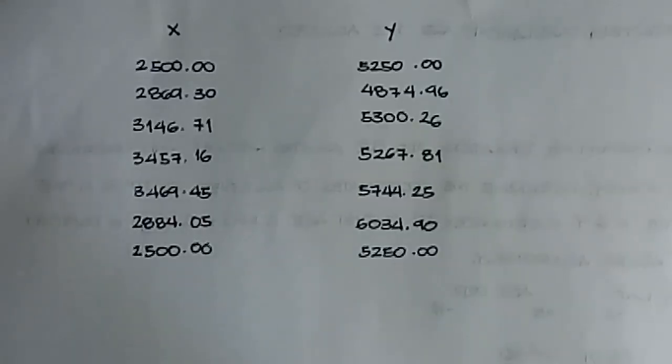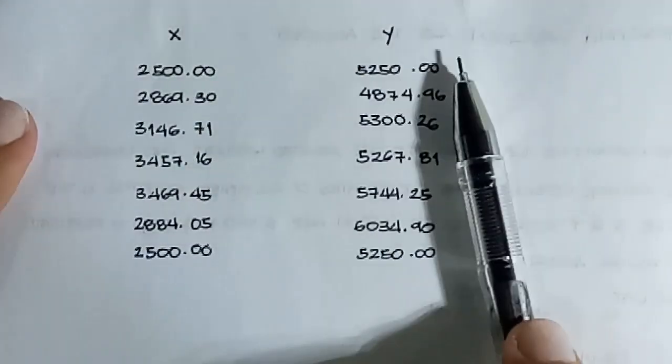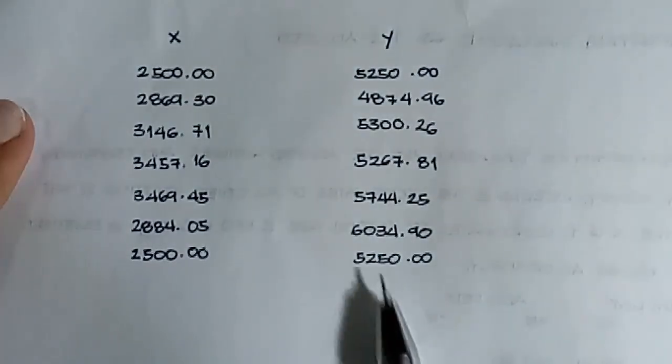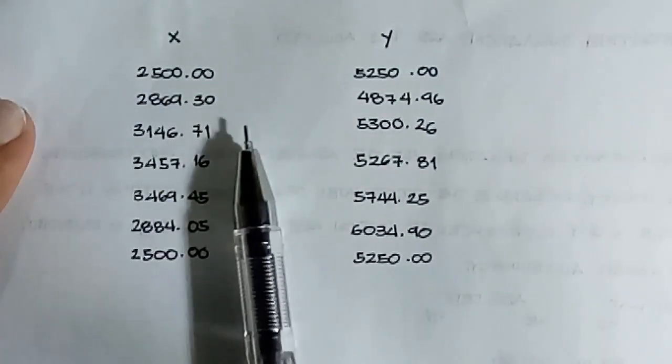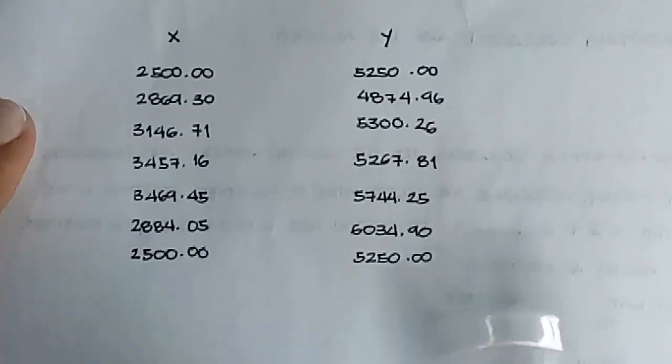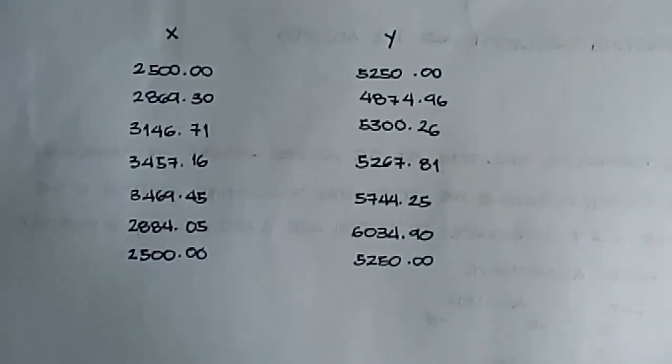Ngayon, since kailangan nating i-tabulate nga yung values na nakuha natin, so ito na siya. Ito na yung x and y coordinates natin na nakatabulate. So, 2,500, 2,869.30, so on and so forth. So, ayan yung example natin para sa x and y coordinates.